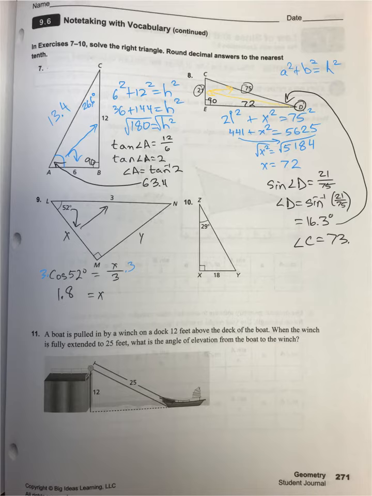1.8 is going to be x. Now to find y, we're going to do the sine of angle L, or 52 degrees. That's equal to the opposite leg y over the hypotenuse. And again, multiply by 3 to get the y by itself. Take your calculator, 3 times the sine of 52, and that is equal to 2.4.